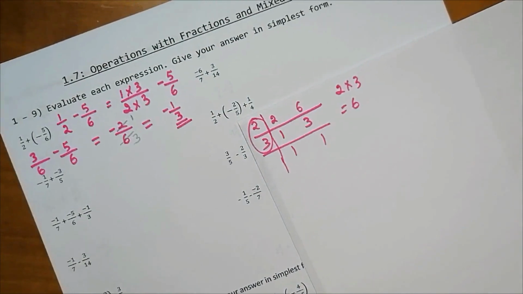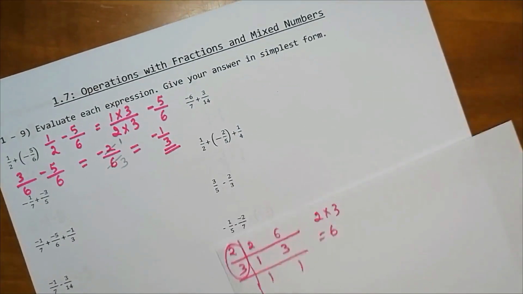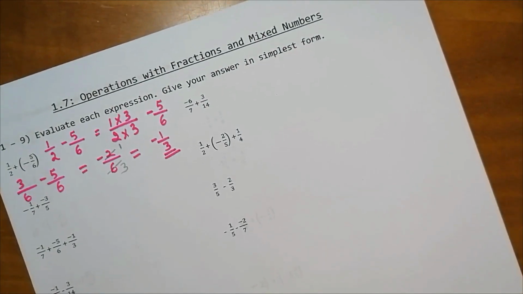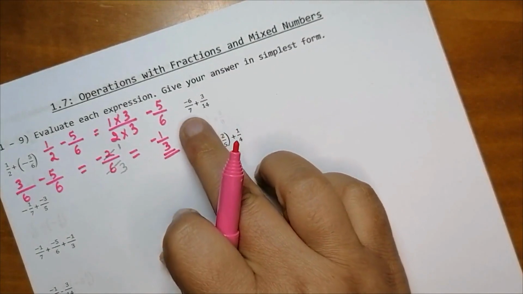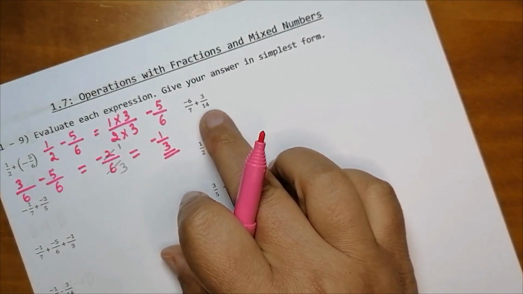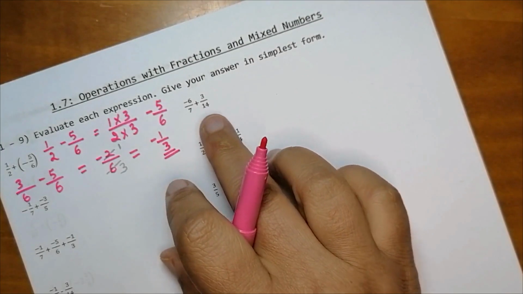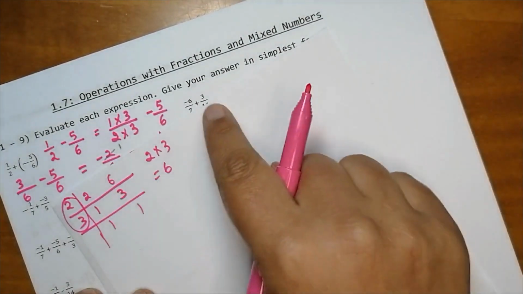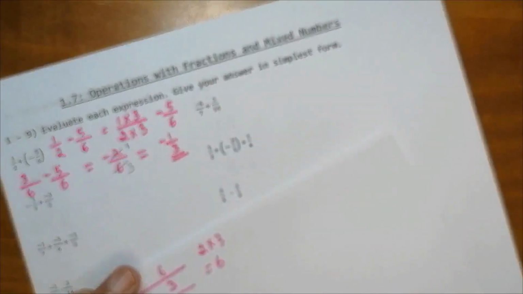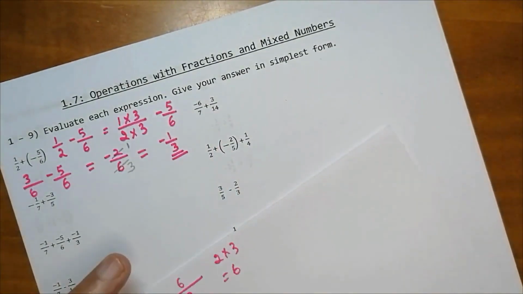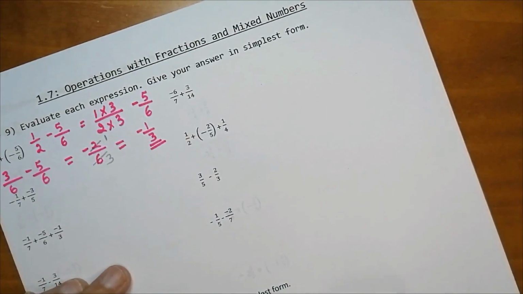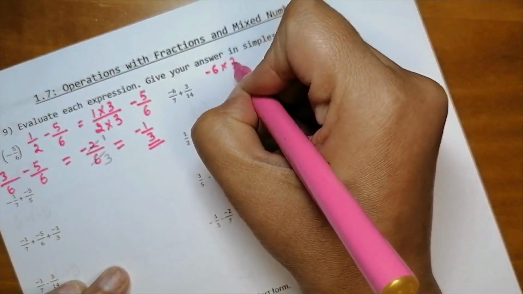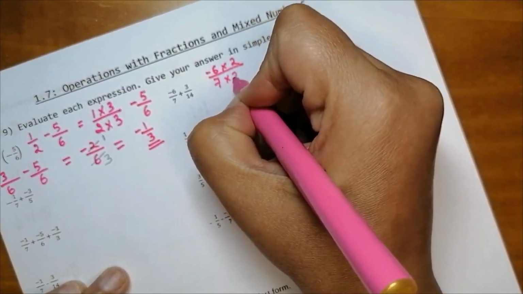Okay, so we are doing the work with fractions and mixed numbers now. Then the next we have is this one. Now here you can see this is 7 and this is 14, right? So 7 times 2 will give us 14. So the LCM will be 14 over there. So let's just take 14 directly, okay? And start solving it. So minus 6 times 2 over 7 times 2, right?